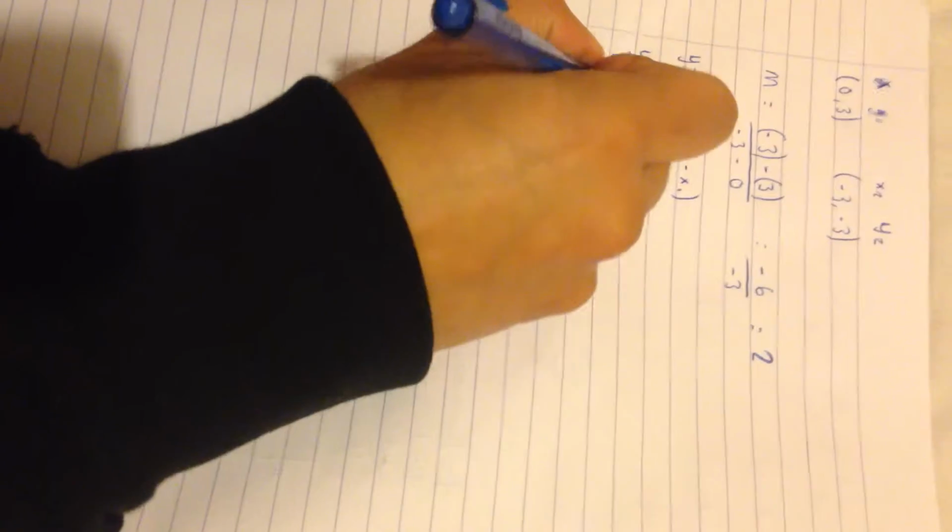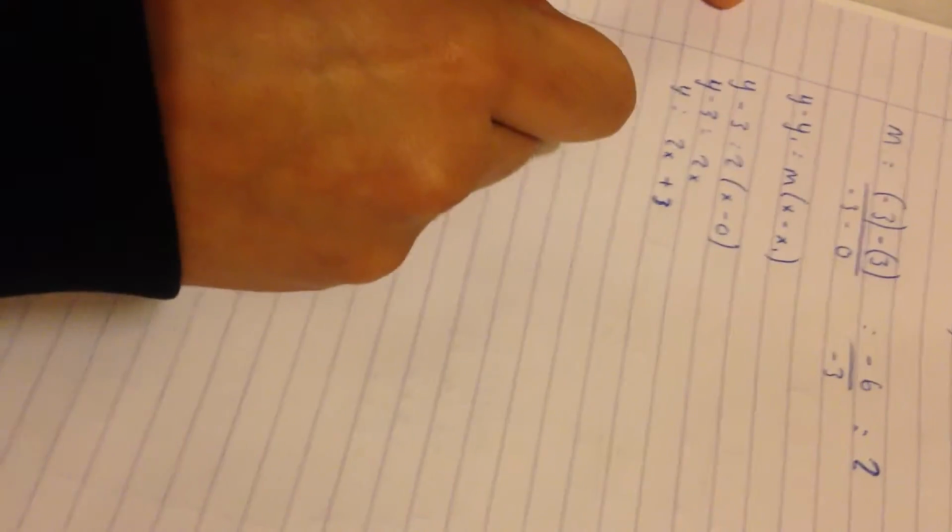So my y minus 3 equals 2(x minus 0). Expand the brackets again, just leave this how it is. 2x, 2 times 0 is 0, so we leave that. And to simplify, just get y equals 2x plus 3. And that's the equation. So again, to get the graph, draw your axes. It's good to label them.